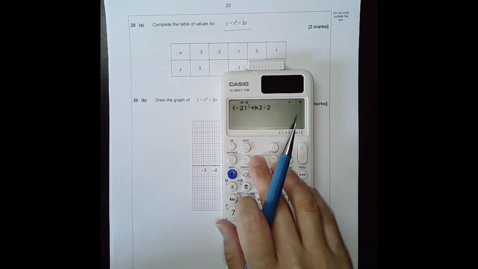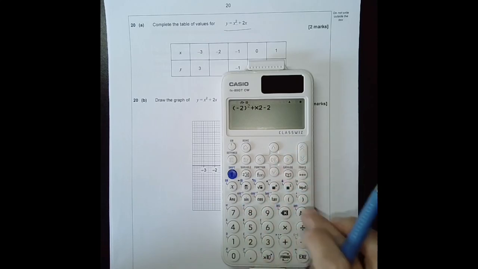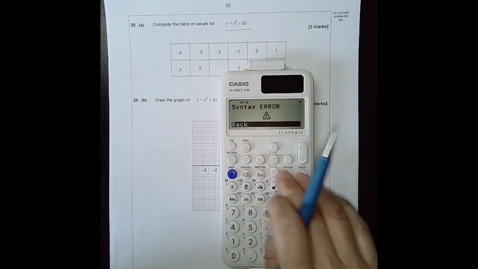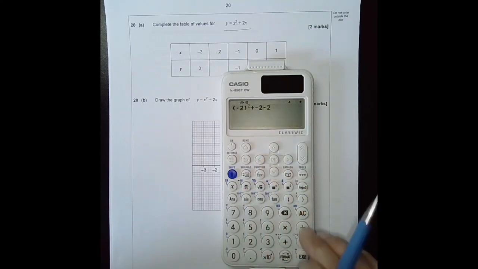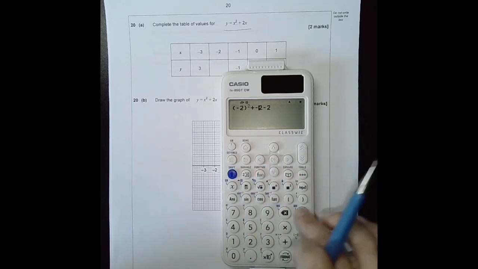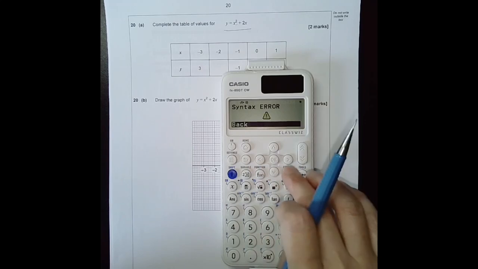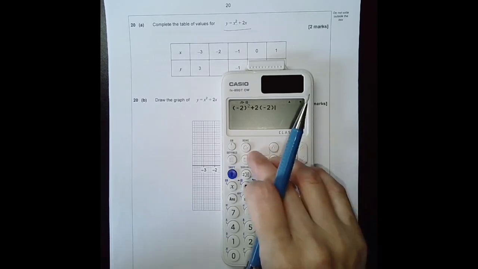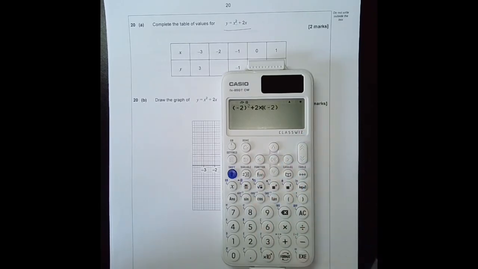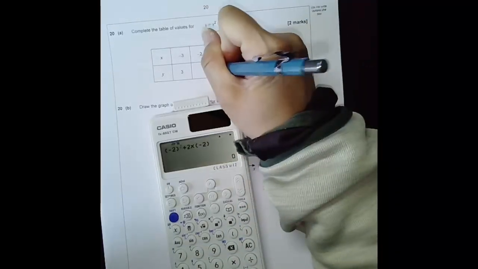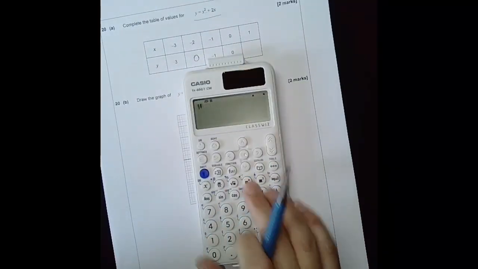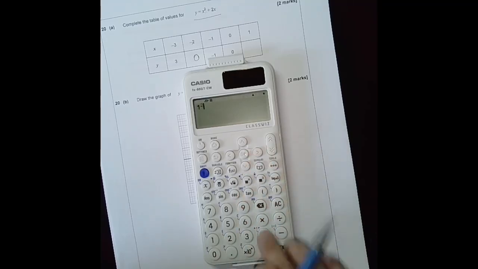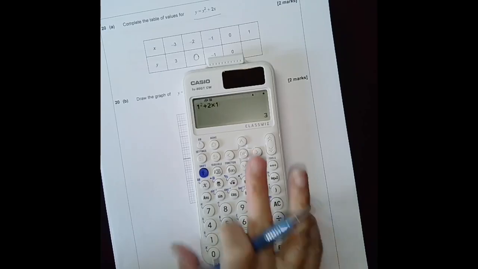What did I do? Plus, shift minus, yes. Let me just do it again. Yep. Oh, this is the bracket. Still getting used to this calculator. So multiply. Now you're happy. Okay, so this is 0. And the other 1 squared plus 2 times 1. That should work. Okay, it's 3.